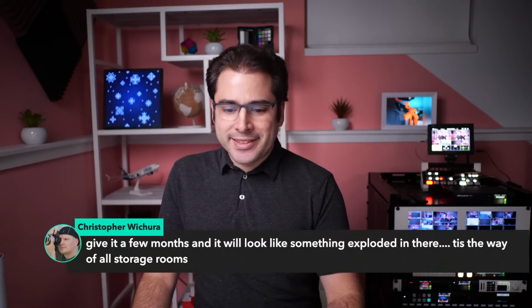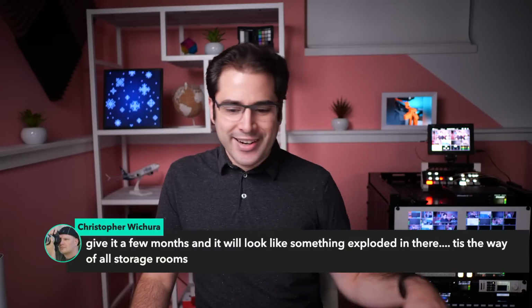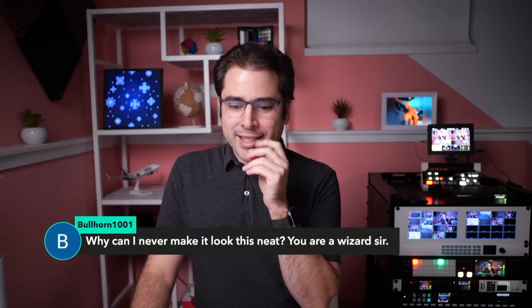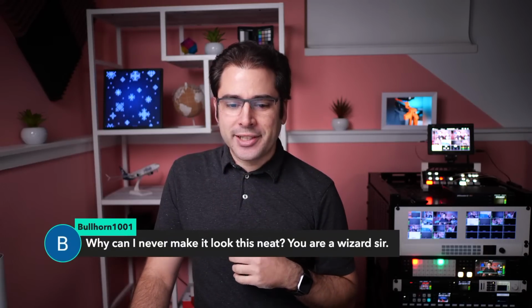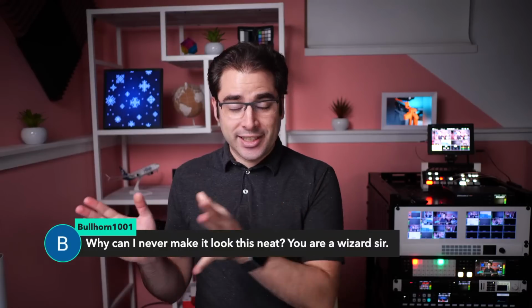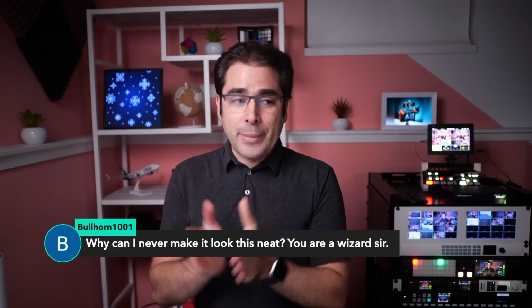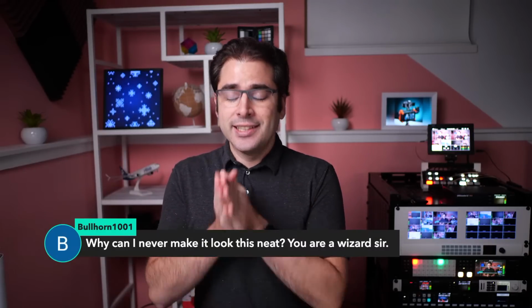Christopher says, give it a few months and it will look like something exploded in there. It's true. Bullhorn says, why can I never make it look this neat? You are a wizard, sir. So, okay, first of all, it's not done yet. And it's probably not going to look as neat when it's done. But secondly, buying matching storage containers is the secret.